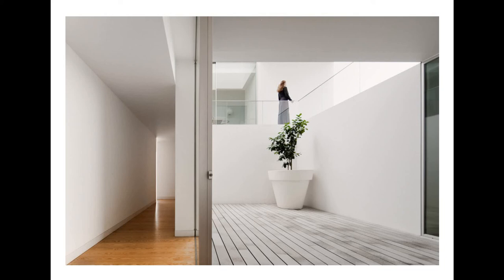And for the designer and for the client, it was not a really important thing to see the existing natural and built environment around the plot, around the building. It was more important to create an inner life of the house.